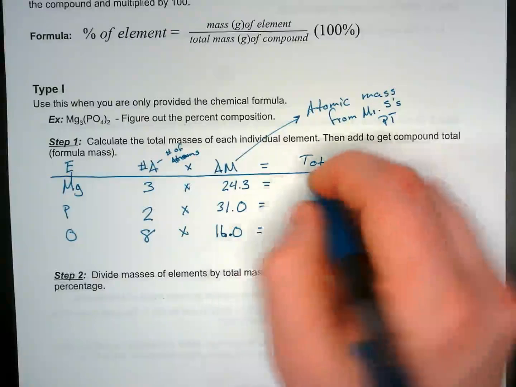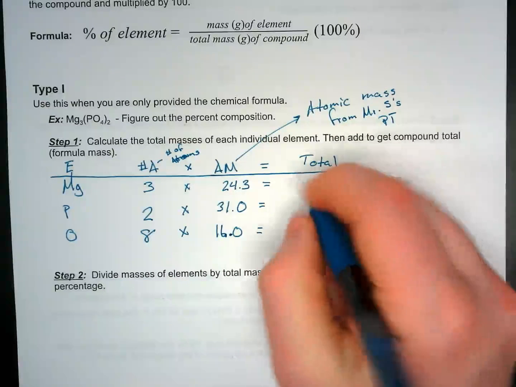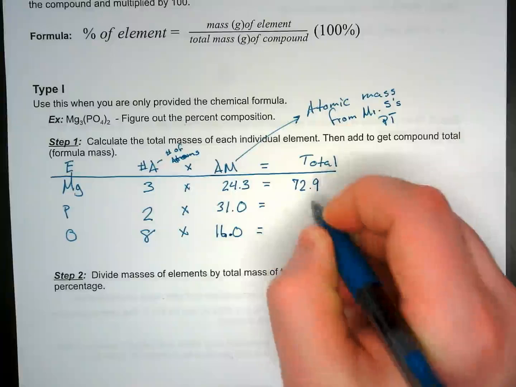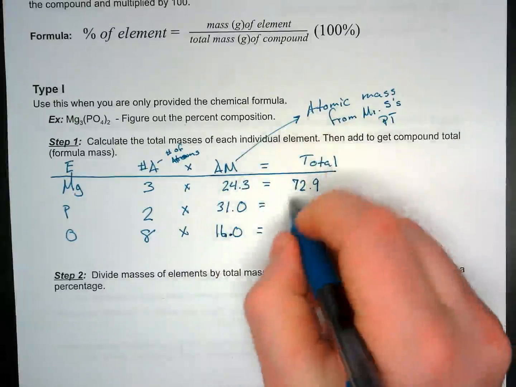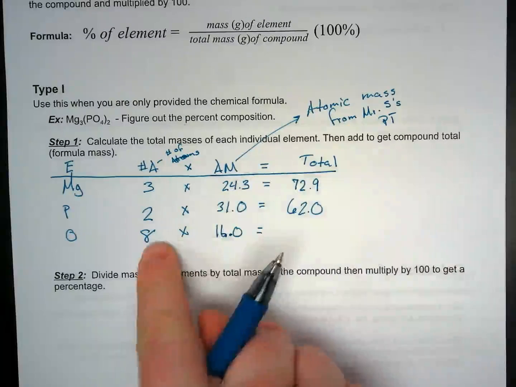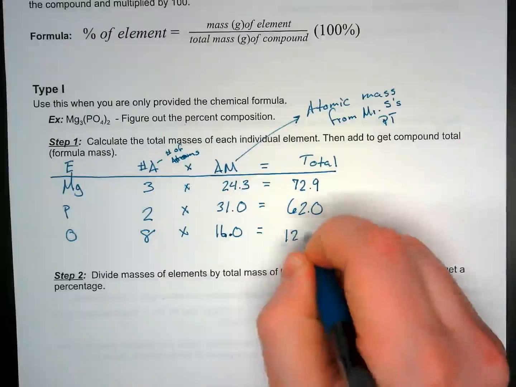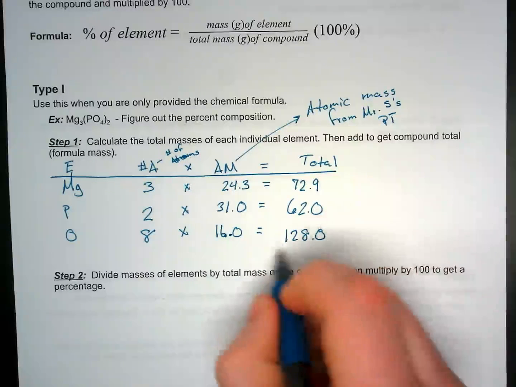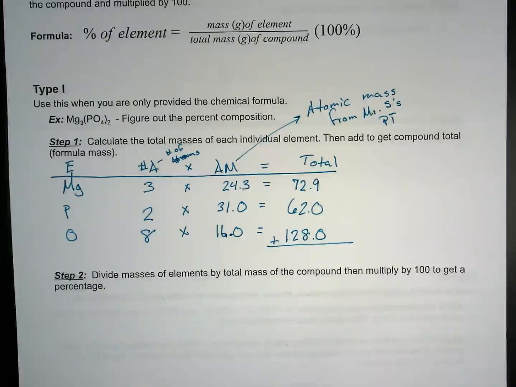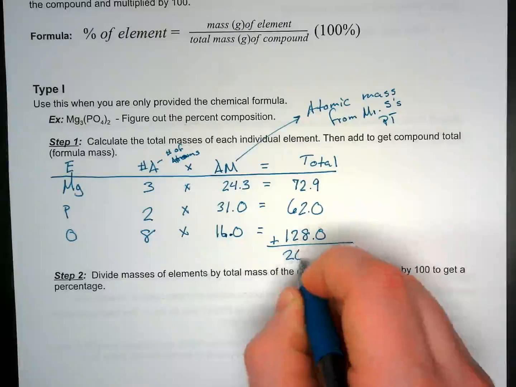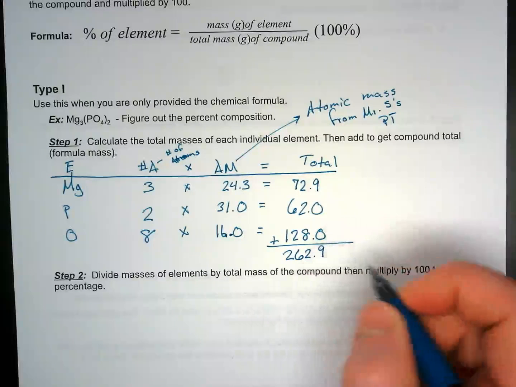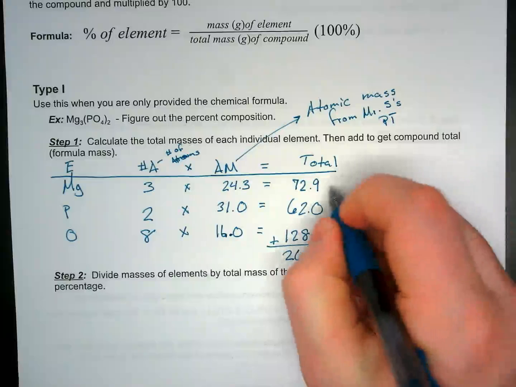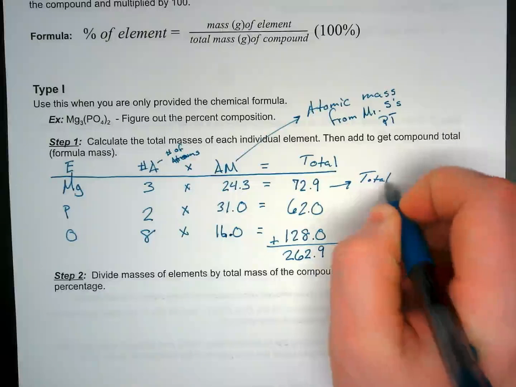Then it's going to be 3 times 24.3 is 72.9. 2 times 31 is 62.0. 8 times 16 is 128.0. We're going to add all those up, and what we should get here is 262.9.